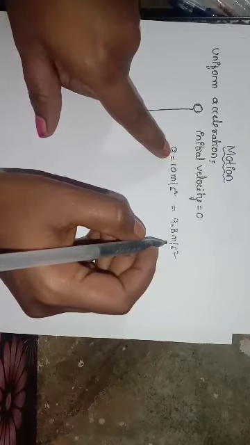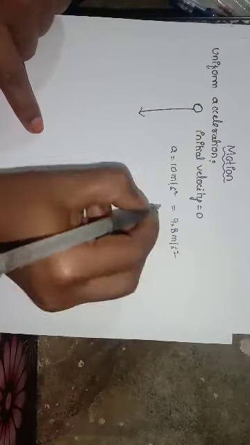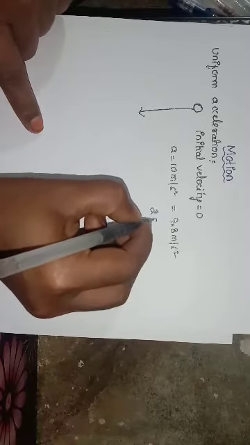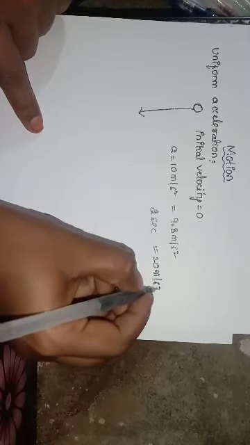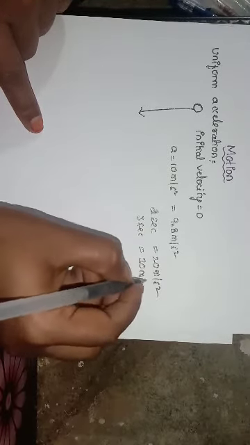Yes or no? So in 1 second it is accelerated to 10 meter per second, and in the second second 20 meter per second, and the third second 30 meter per second.